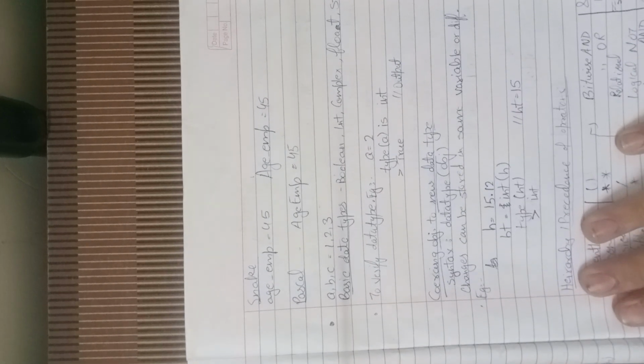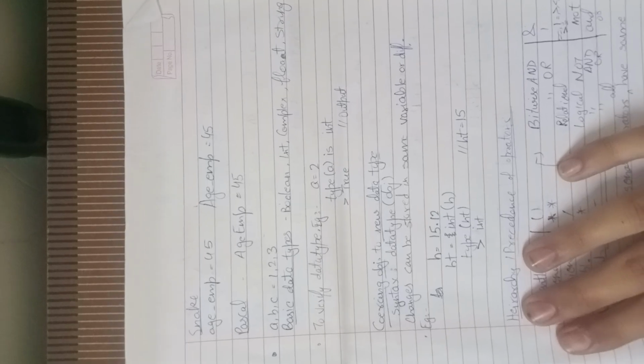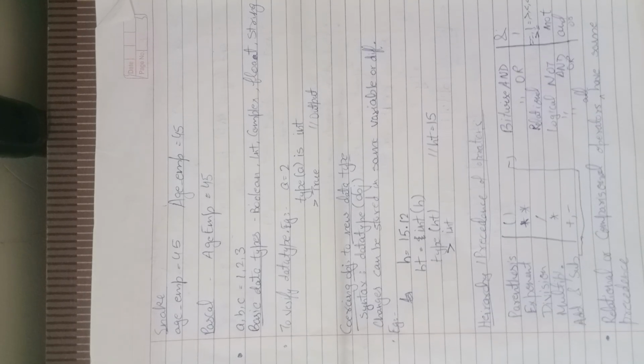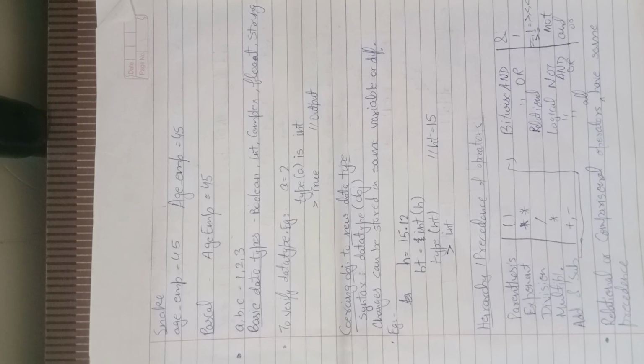Now let's talk about basic data types in Python. It is Boolean, which can be true or false. Then comes the integer. Then complex, which consists of real and imaginary. Then comes the float, and then comes the string. I'm assuming you all know about these types of data types.